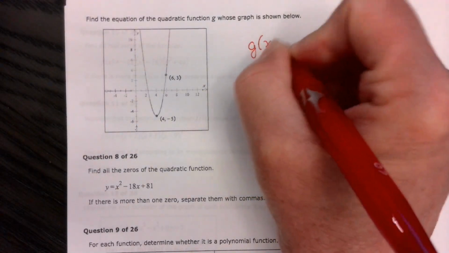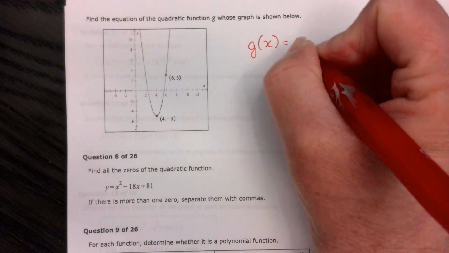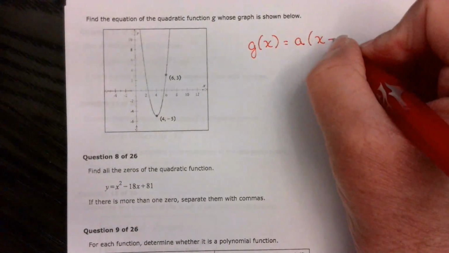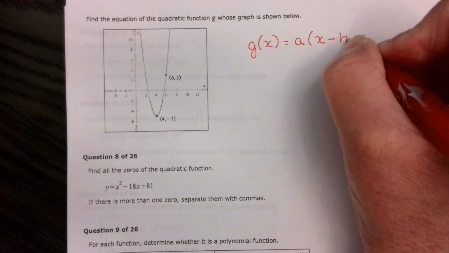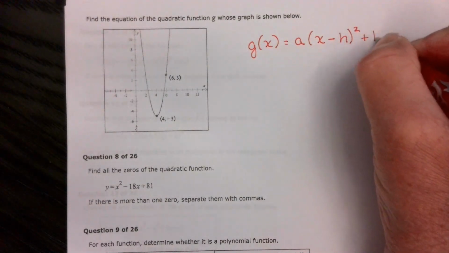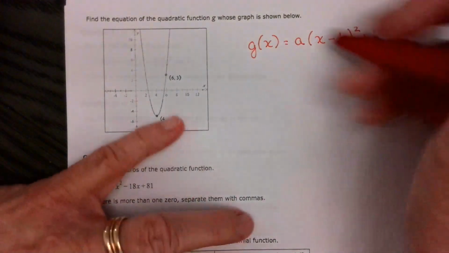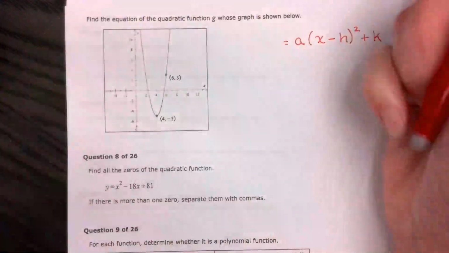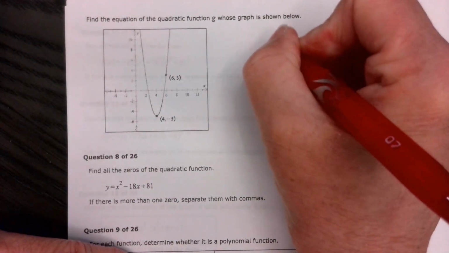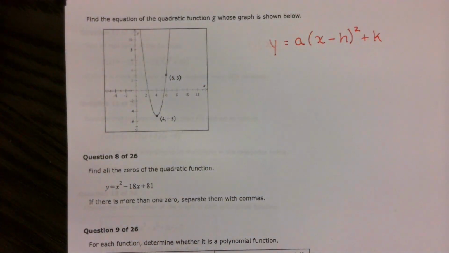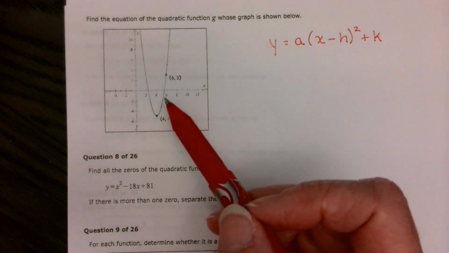In vertex form, it is a times parentheses x minus h, which is your x value of your vertex, plus k, which is your y value. And let's just change this to a y. You have to understand, x and y are just all the different points on this parabola.